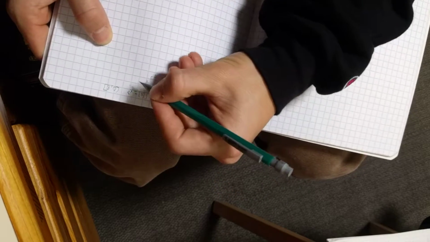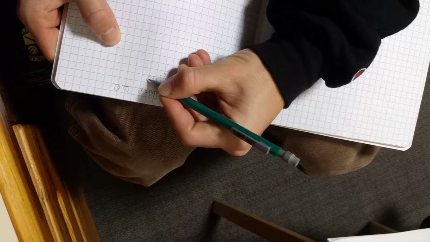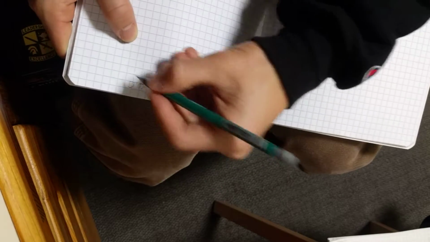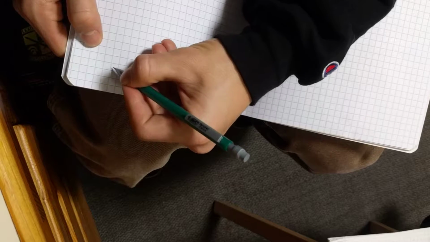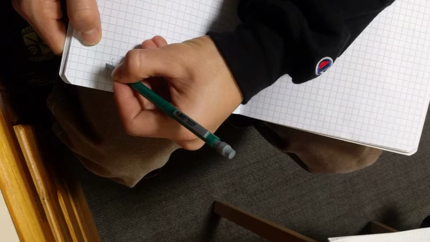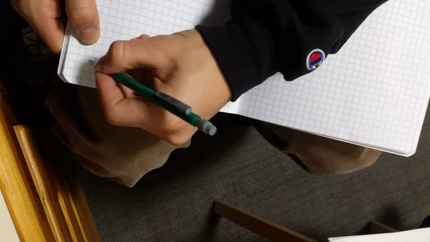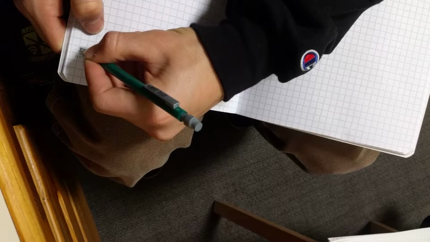But the integration of f of x dx equals x to the 4th over 4. There's a rule: if you have the integral of x to the n dx, it'll equal x to the n plus 1 over n plus 1.